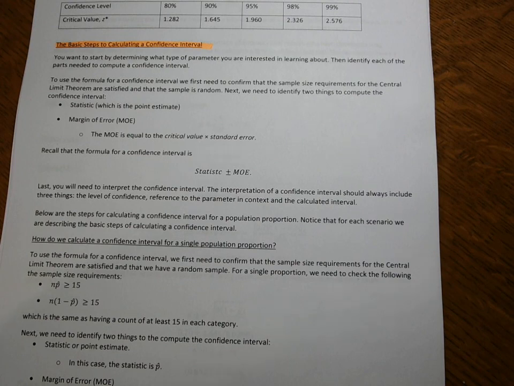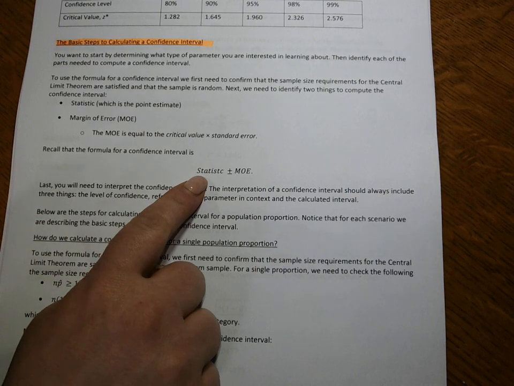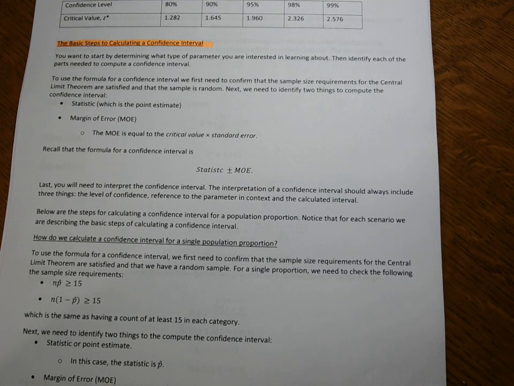To use the formula for a confidence interval, we first need to confirm that the sample size requirements for the central limit theorem are satisfied and that the sample is random. Next, we need to identify two things to compute the confidence interval: the statistic, also known as the point estimate, and the margin of error, where the margin of error is equal to the critical value times the standard error. Combining these, we get our formula for our confidence interval, which is the statistic plus or minus the margin of error. Lastly, we need to interpret the confidence interval. The interpretation of a confidence interval should always include three things: the level of confidence, reference to the parameter and context, and the calculated interval.